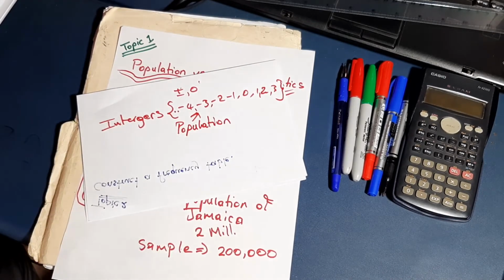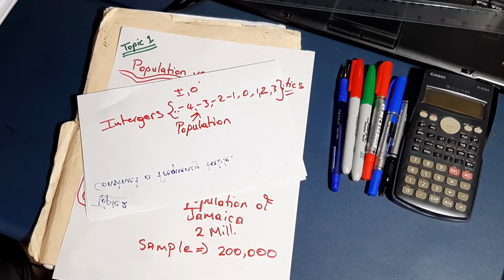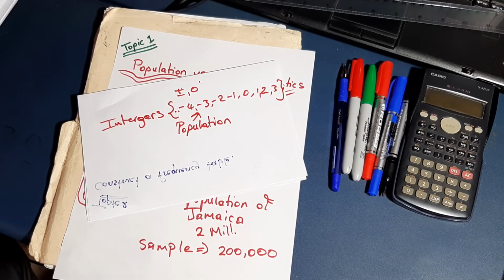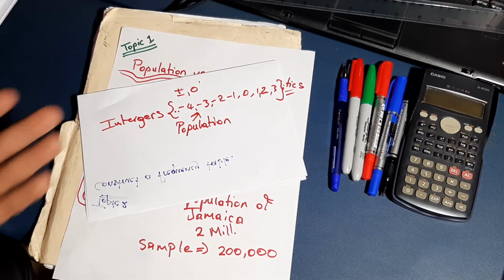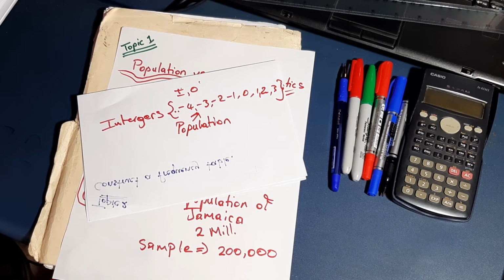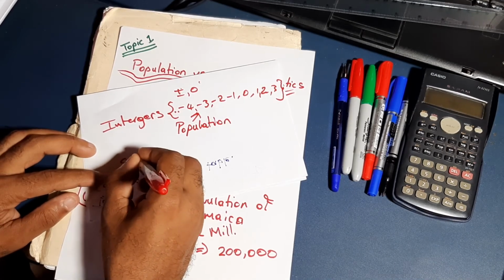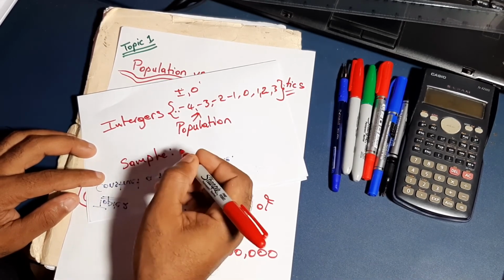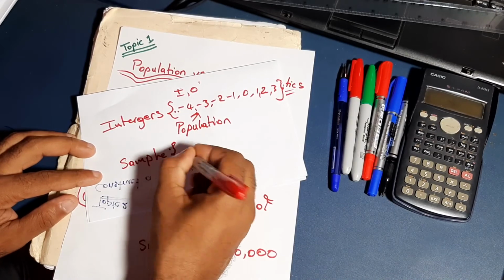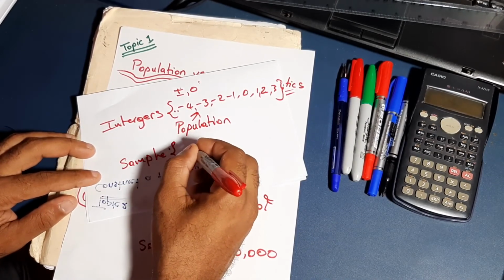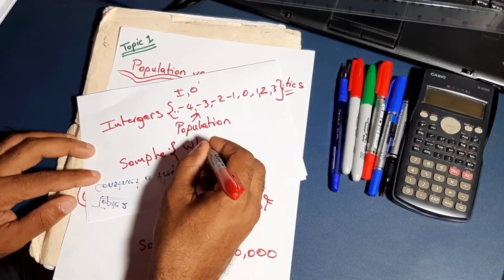With integers, there are a lot of different types of numbers within this population, and it's going to be difficult to conduct research on all of them. So we could choose a sample, and the sample that we would choose is, let's say, whole numbers.